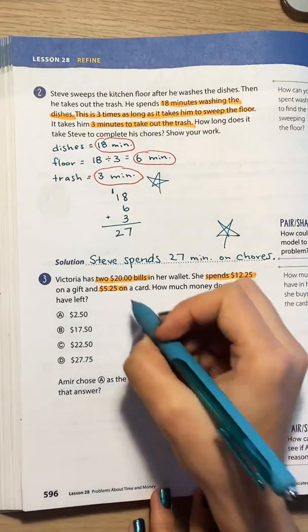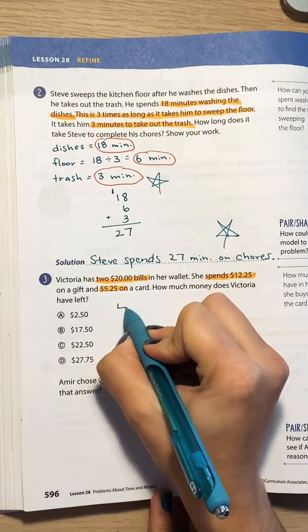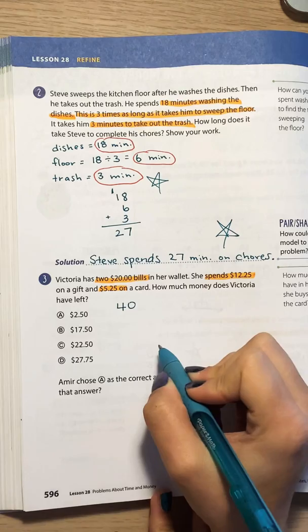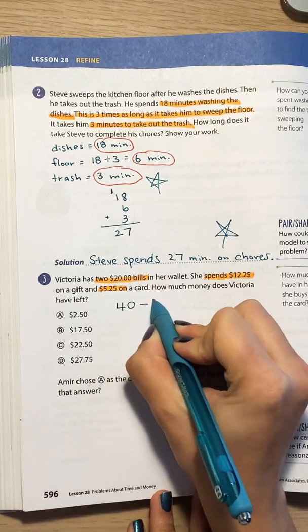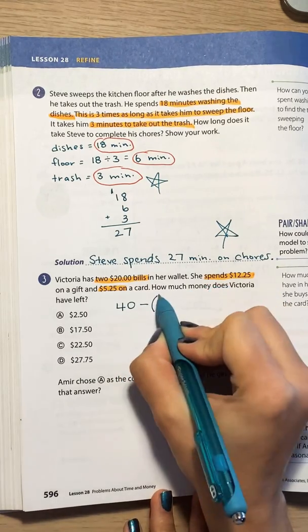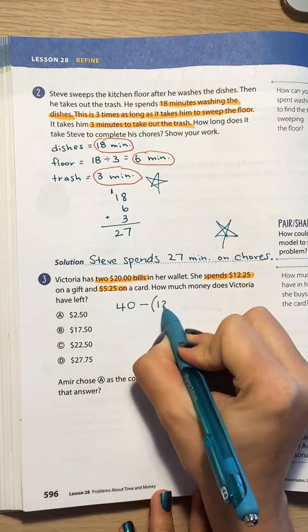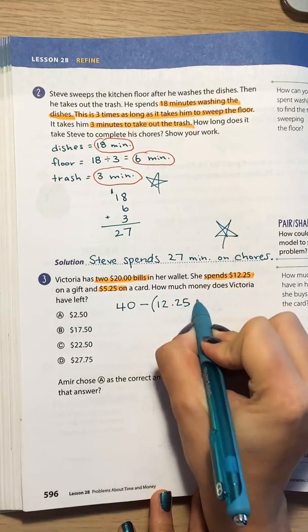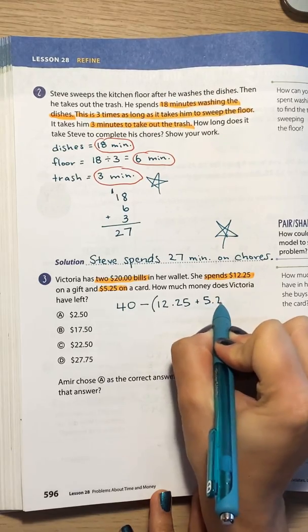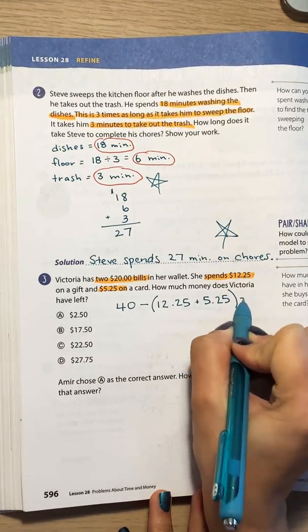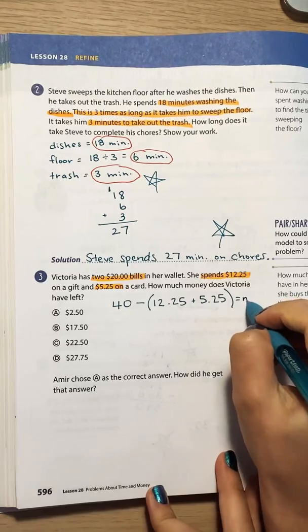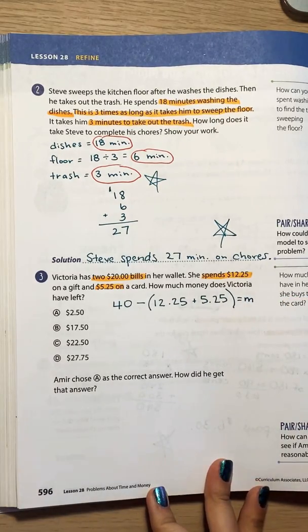So two $20 bills. So 2 times 20 is 40. She has $40. Okay, and then I need to subtract the total of what she spent. So in parentheses, I'm adding these two amounts that she spent. $12.25 plus $5.25 equals M for money left.